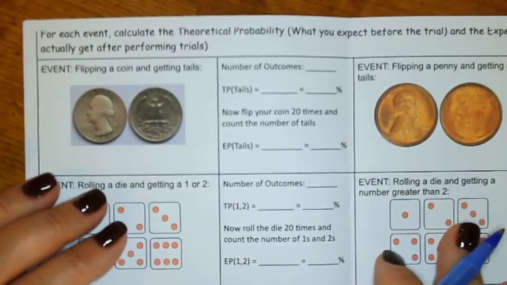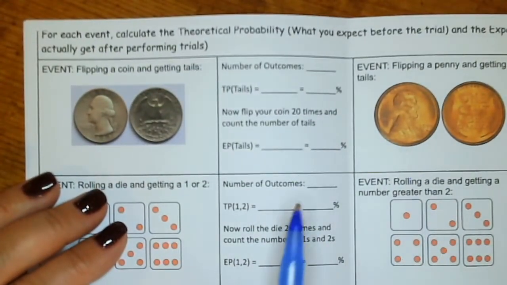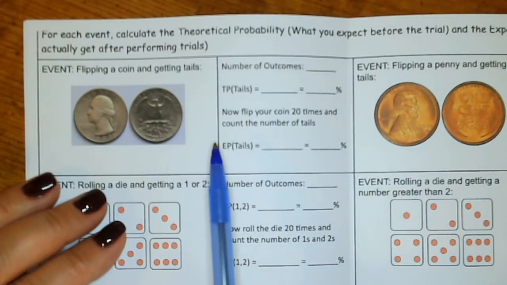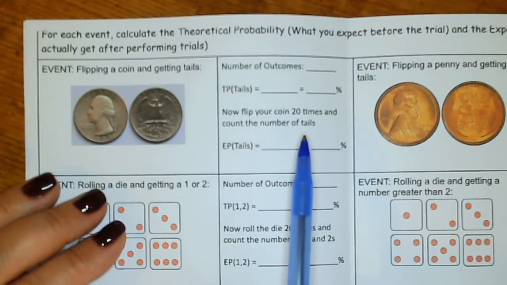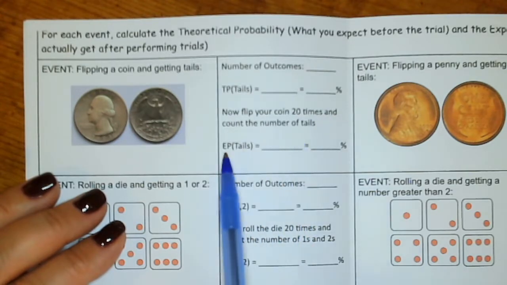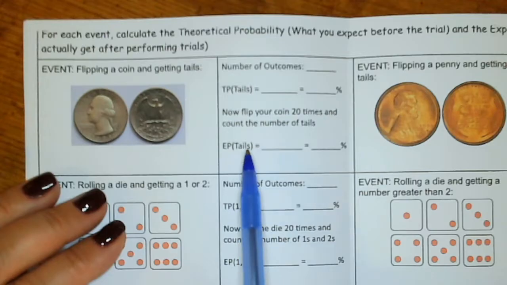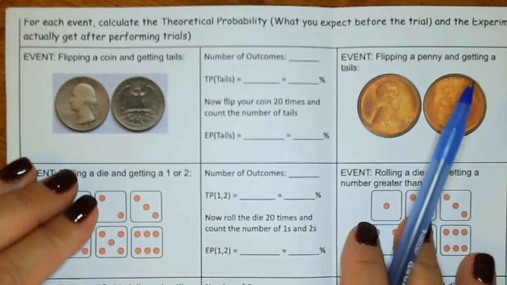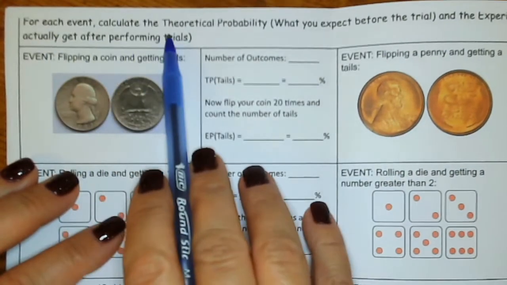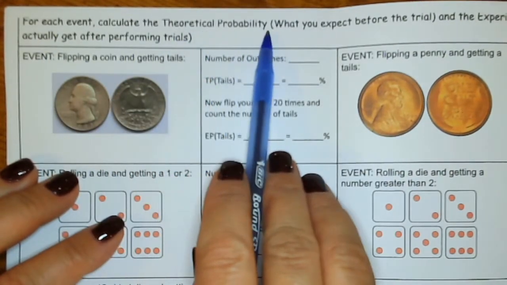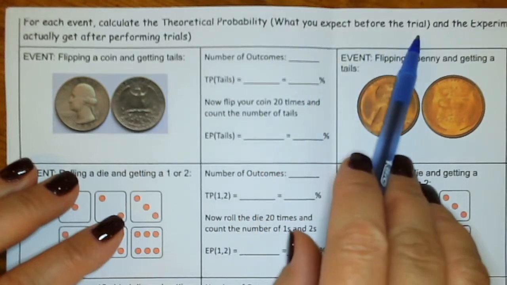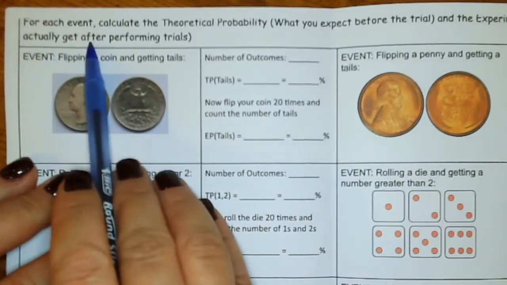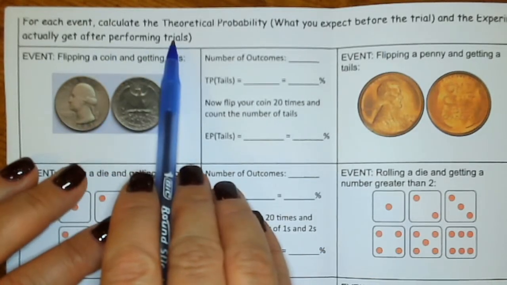So let's see a few examples where we're going to see theoretical probability, and then in class we'll do the experiment and we'll see the actual experimental probability and see how close or far they can be to the theoretical probability. So for each event, we are going to calculate the theoretical probability you expect before the trial, and then the experimental probability, what you'll actually get after performing those trials.